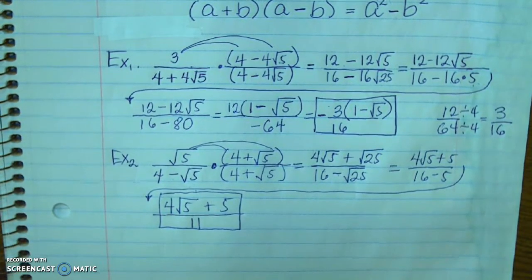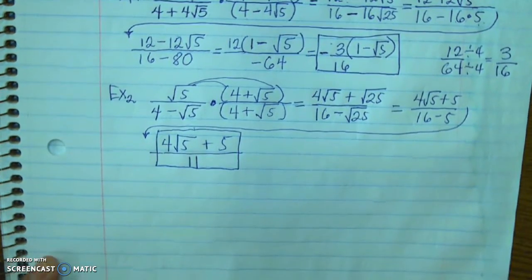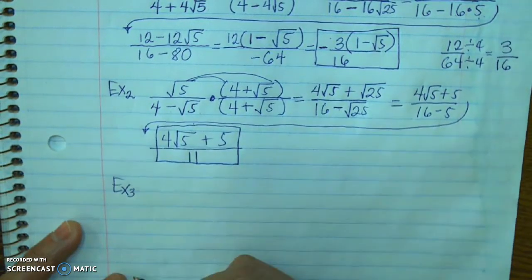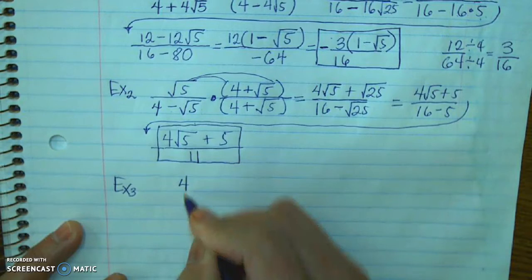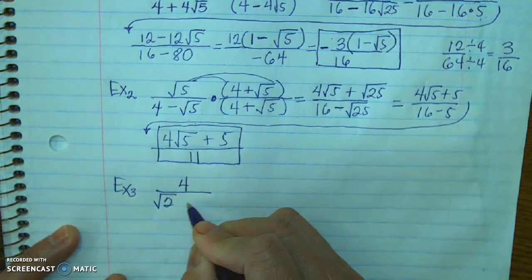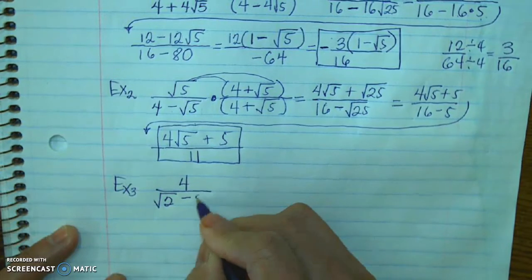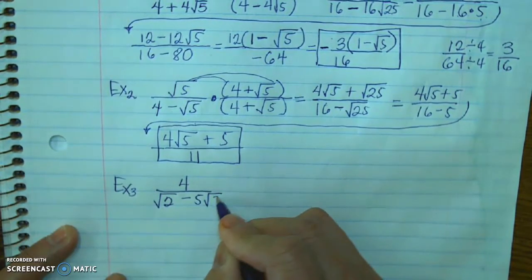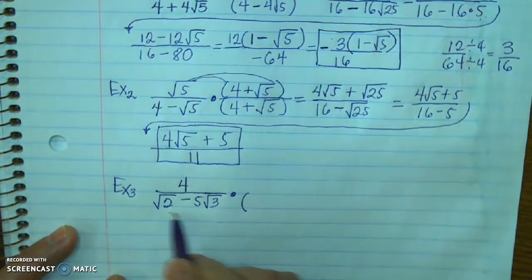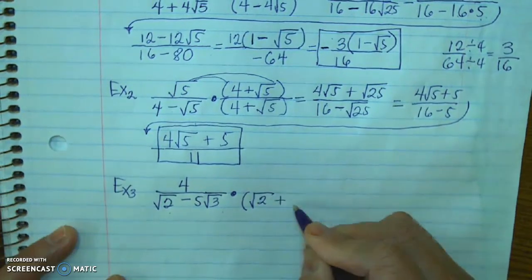Okay. For our third and final example, we are going to use 4 square root of 2 over square root of 2 minus 5 square root of 3. So let us multiply it by the same terms, except the signs are different.